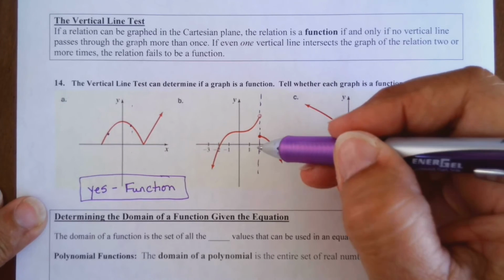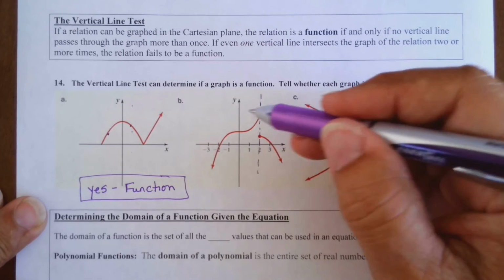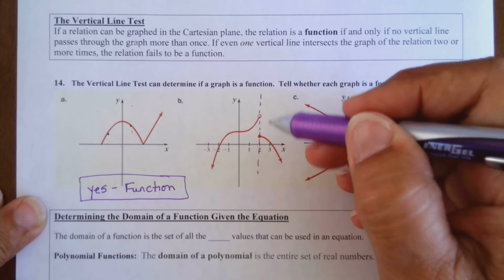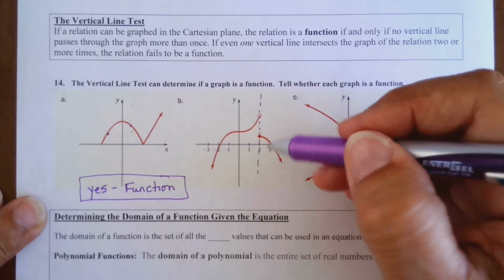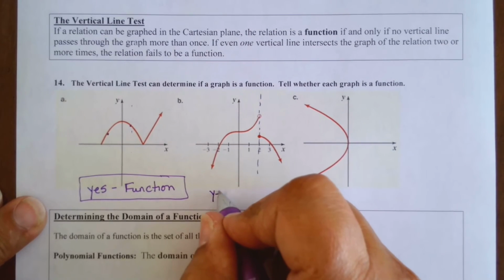So this is still going to pass the vertical line test and be a function, because anywhere else you draw the vertical line, it's still going to cross only once. So this is also a function.